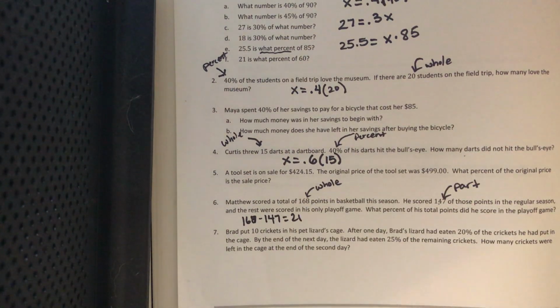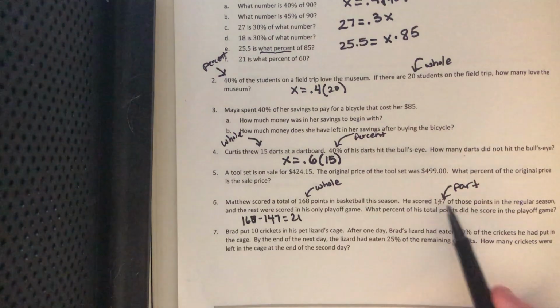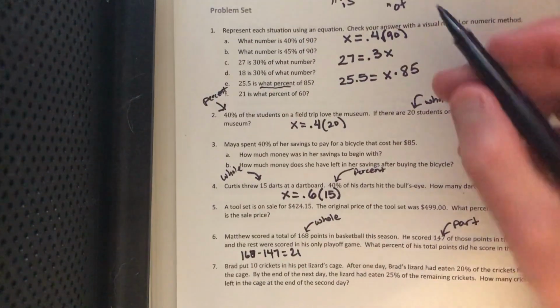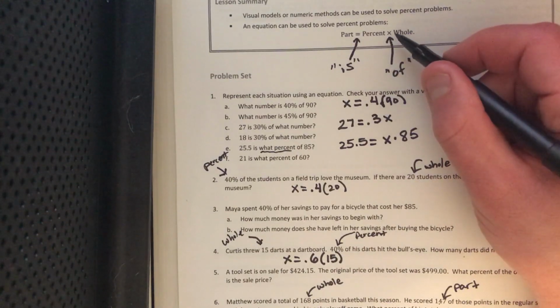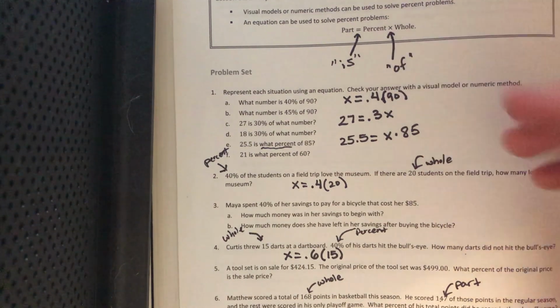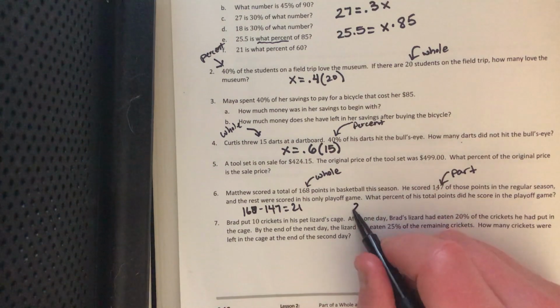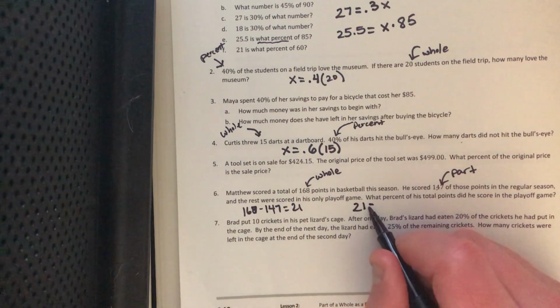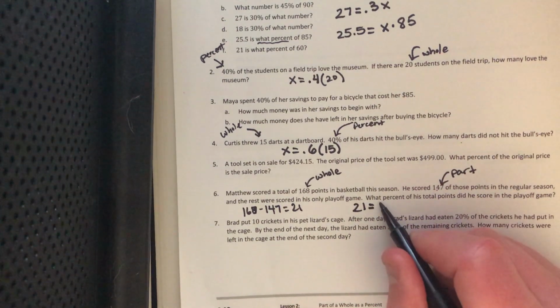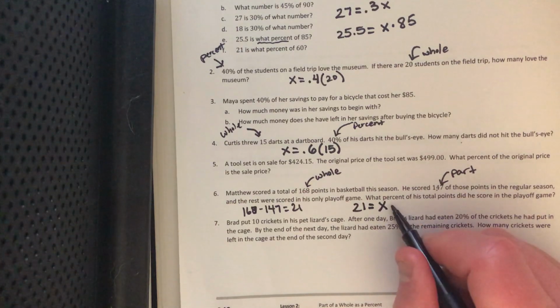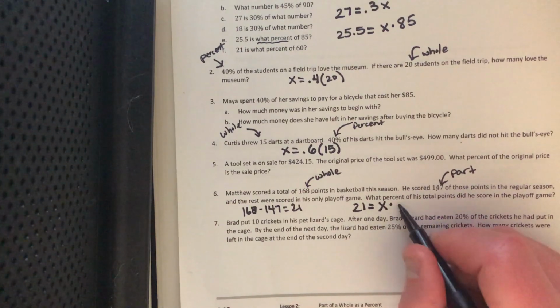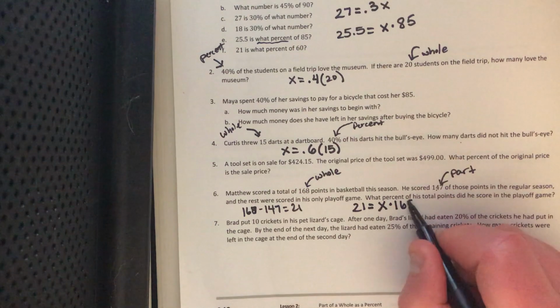And so we want to know what percent of 168 is 21. So let's set up this equation up here. The part equals percent times whole, but we're looking for a percent this time. So we have part 21 is what percent, something we're trying to figure out, X, of or times 168.